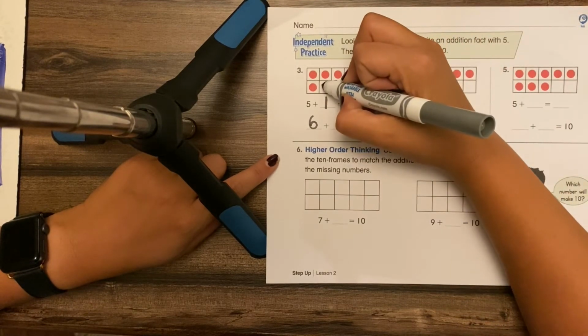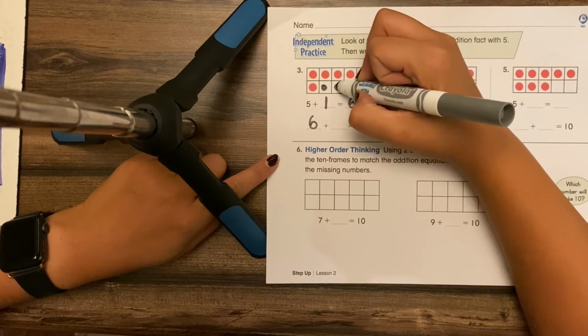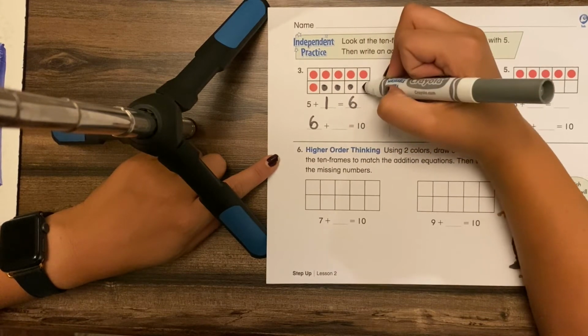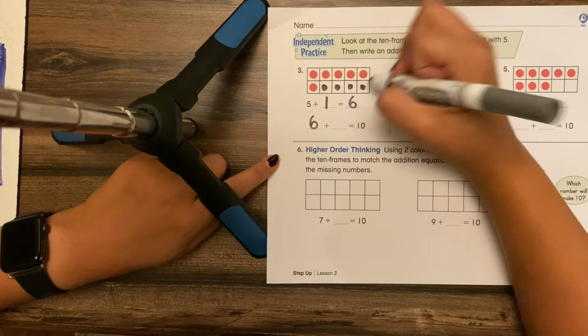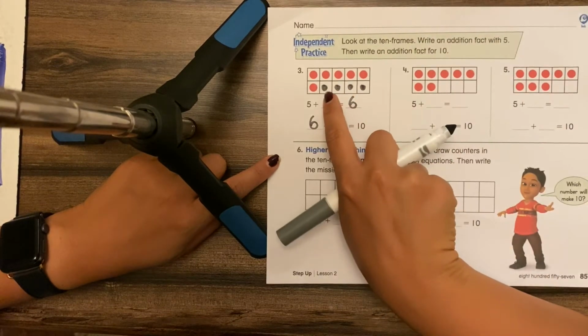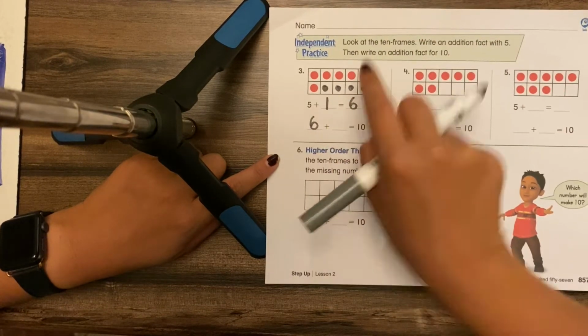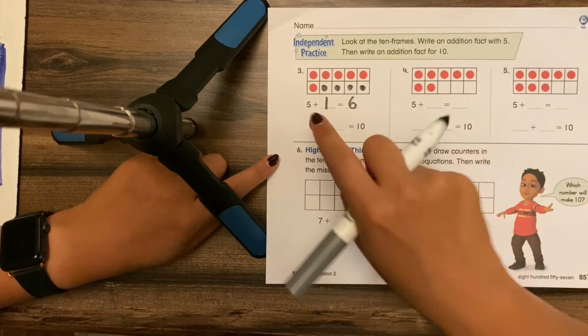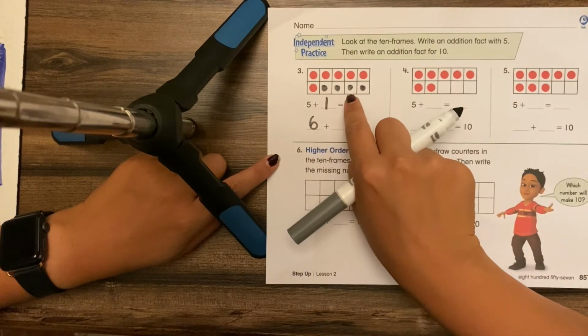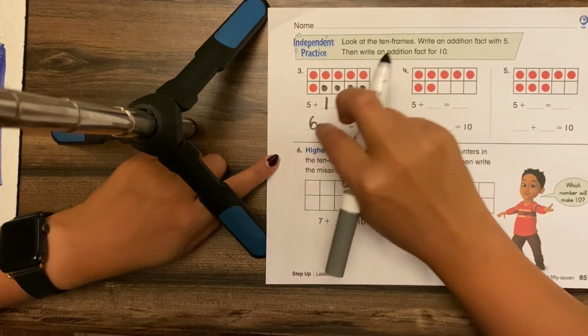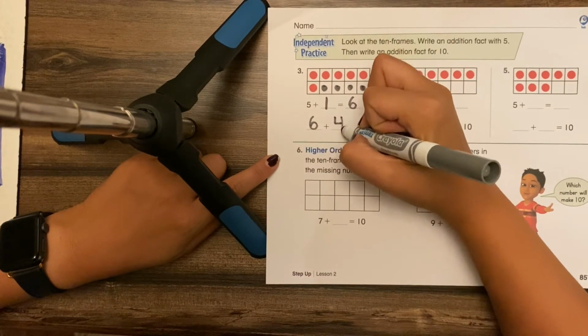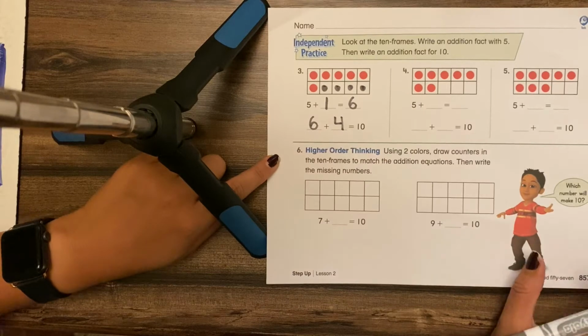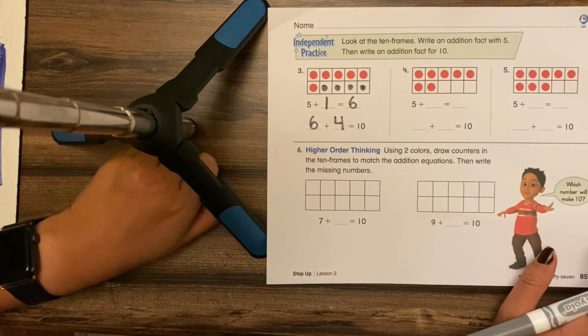6, 7, 8, 9, 10. Okay, stop, because we got to 10. Now, how many more did we have to draw to get to 10? How many did we have to fill in to fill the whole frame? 1, 2, 3, 4. 6 plus 4 is 10. 6 and 4 are 10 friends. They make the number 10.